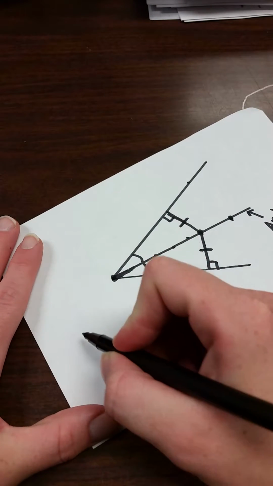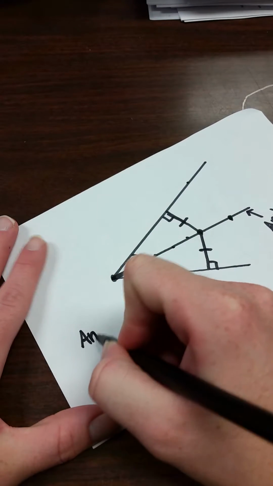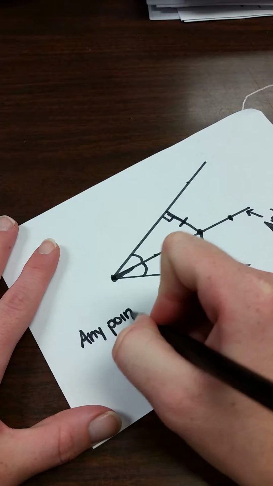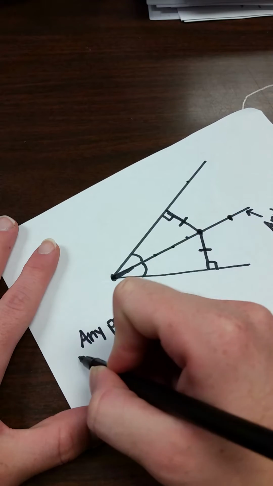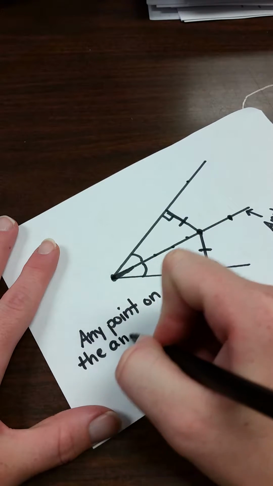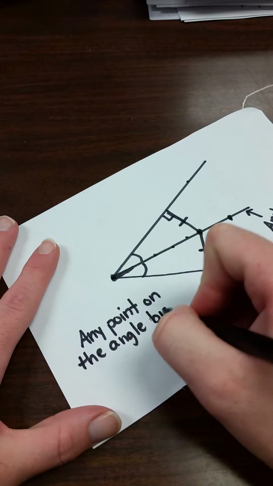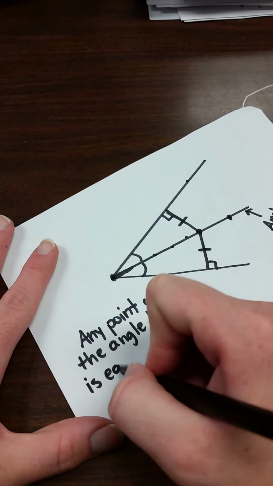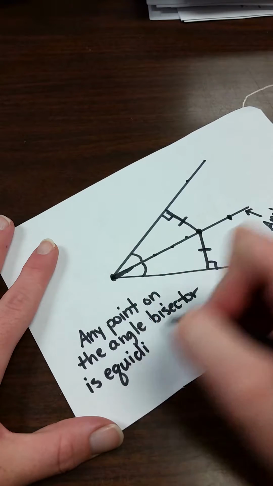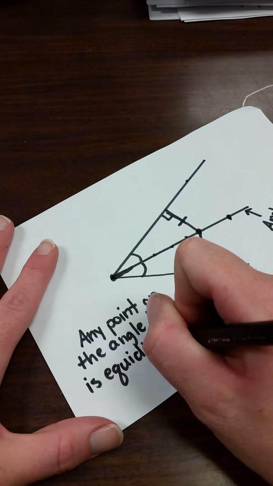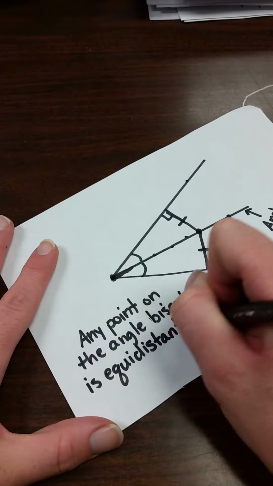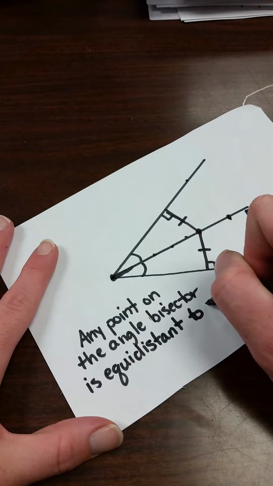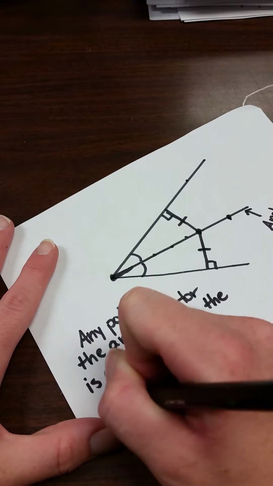So what I want you to write over here is any point on the angle bisector is equidistant. That means same distance to the sides of the angle.